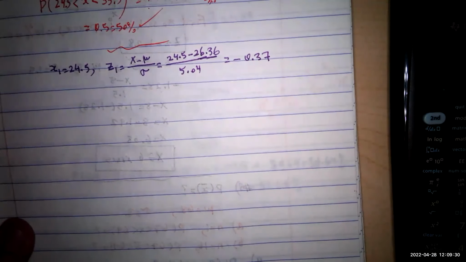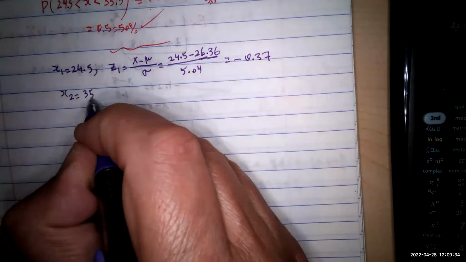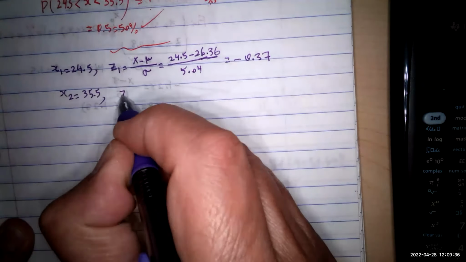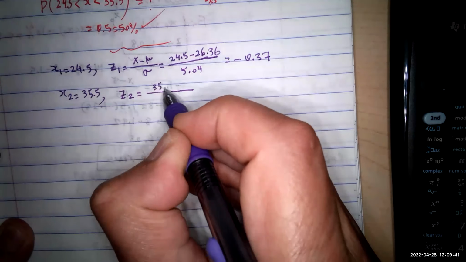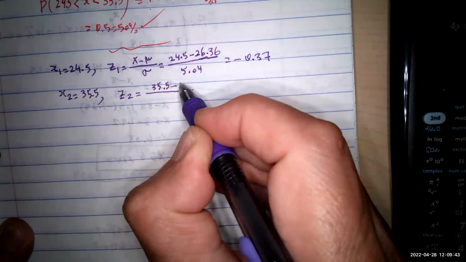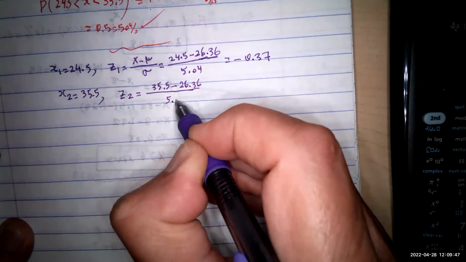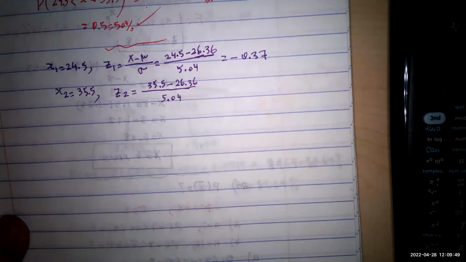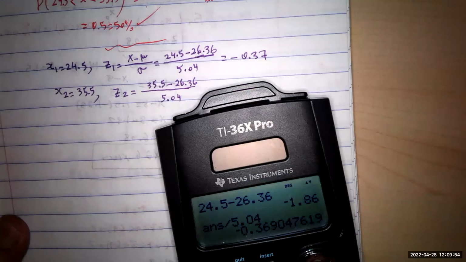To the other end, x2 is equal to 35.5. So z2 would be, your x is 35.5, and the mu is 26.36, divided by 5.04. It takes time, but it's not bad.